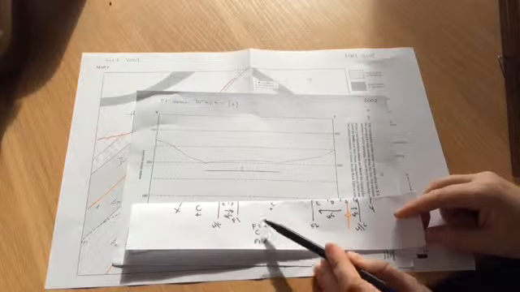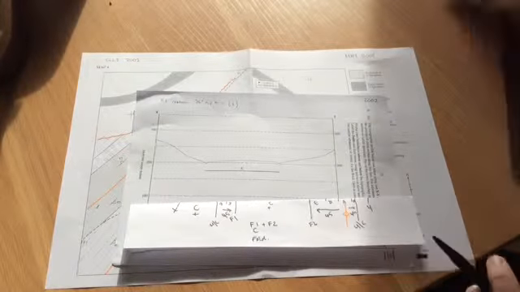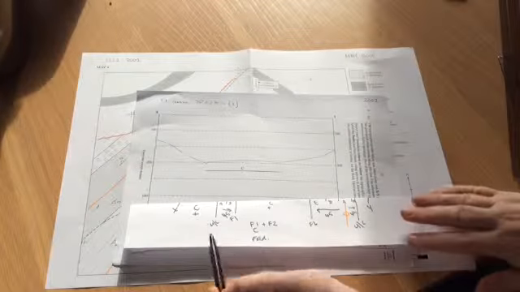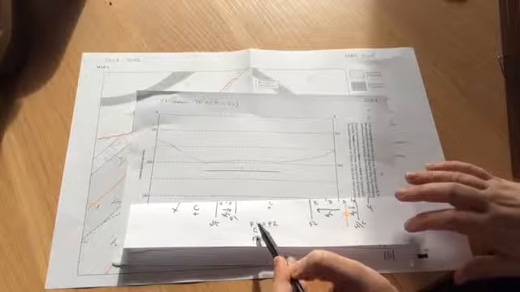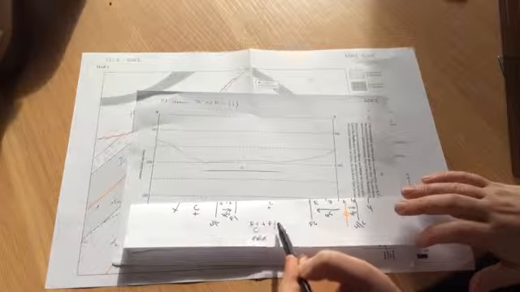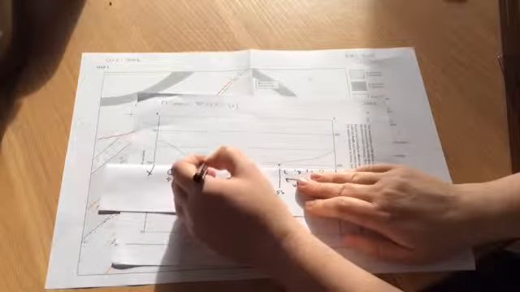Okay, this is the cross section, and I'm going to start to transfer the information from my scrap bit of paper using the order onto the cross section itself. I've worked out earlier on that F1 and F2 cut across the unconformity and all the folded layers, so I'm going to put those in first. So I'll line up my section. F2 is here, F1 is there.